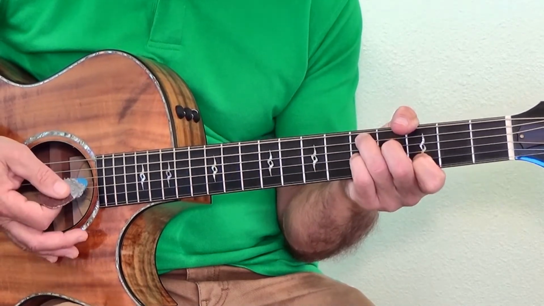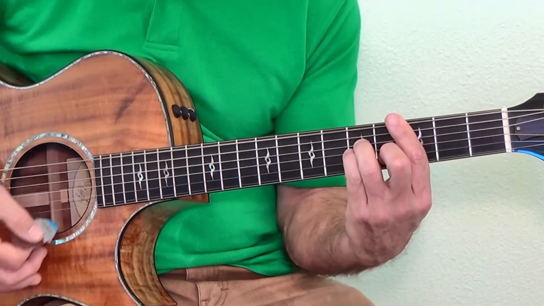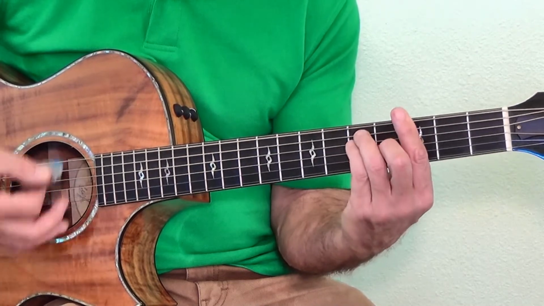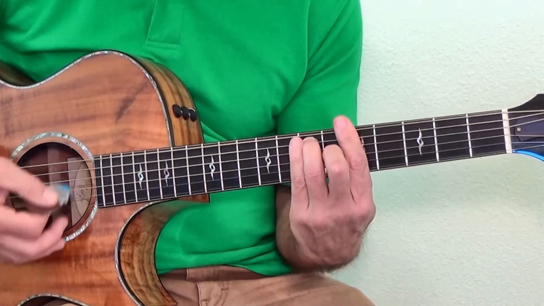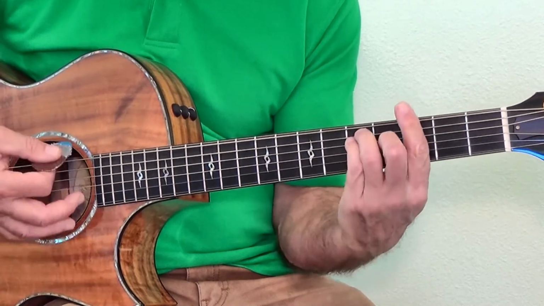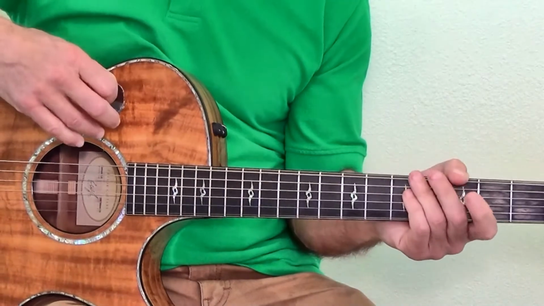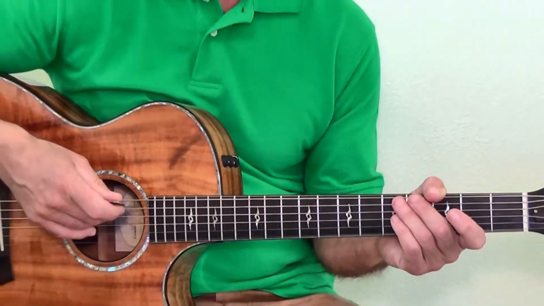That's your verse. Very quickly on the chorus: C, C minor, G, A7, D, D7, and finish up with a G chord. That's the whole song, and it's a beautiful sounding song. You'll enjoy playing this one.